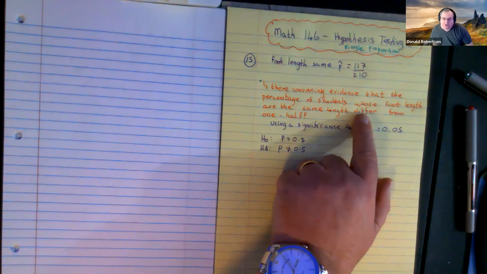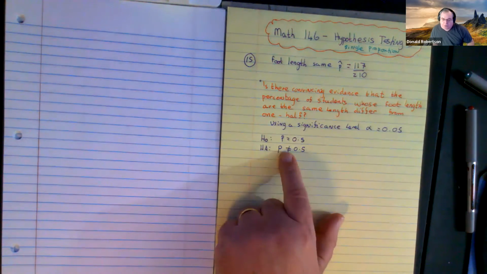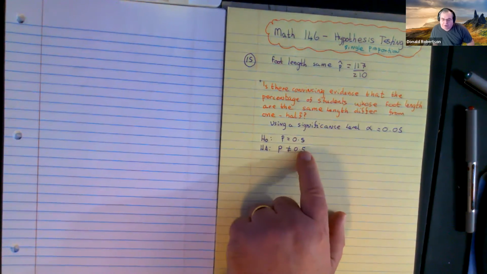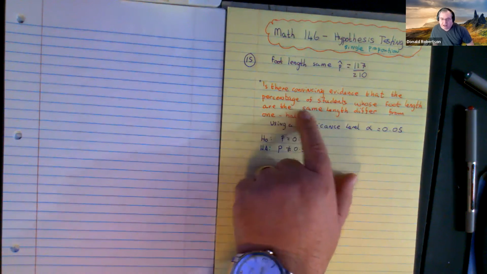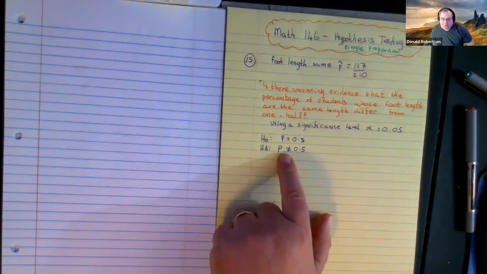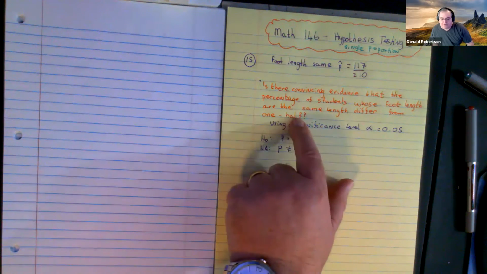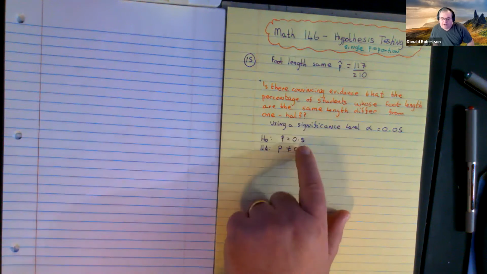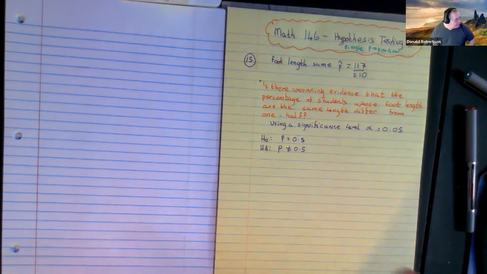If they had said, is there evidence to prove that it's more than a half? The alternate would be P greater than 0.5. If they said it was shorter, less than a half, you would do P less than 0.5. If they change that 1/2 to any decimal you like, then these two would change to that other decimal. So that would be your first phase.